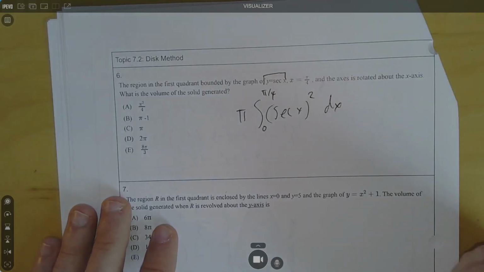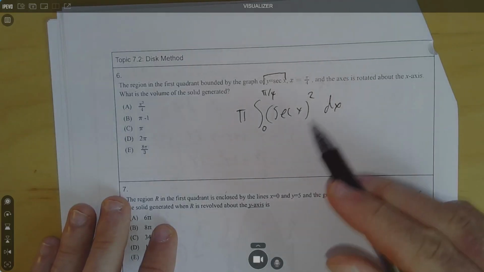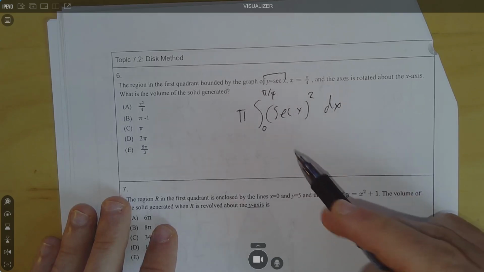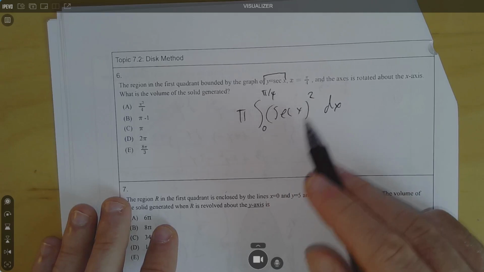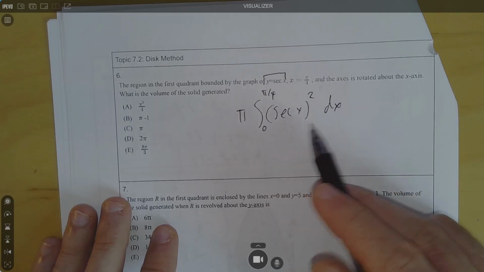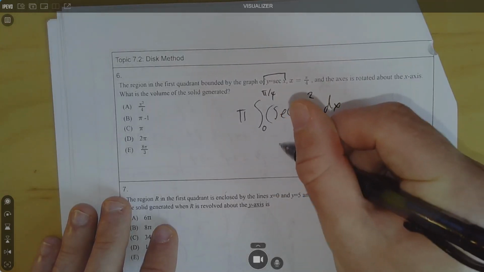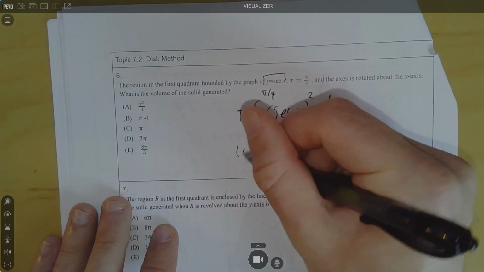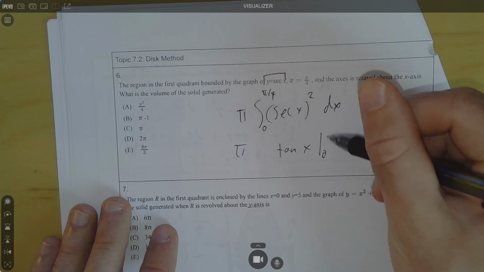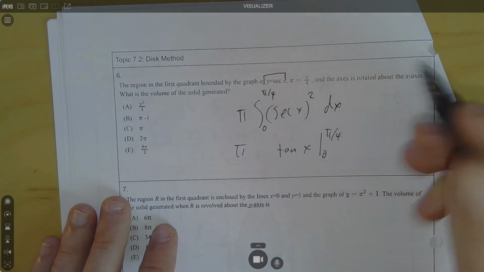So this is a funny problem because squaring it helps us integrate it. What is the integral of secant squared x? Secant x squared, secant squared x, same thing. That's tan. This is just pi times tan x from 0 to pi over 4. Okay, well, what's tan of pi over 4?